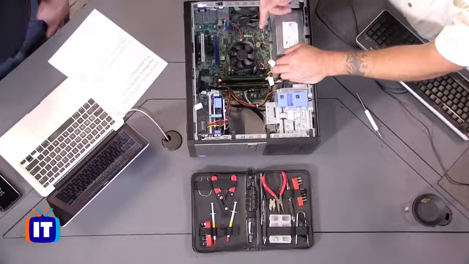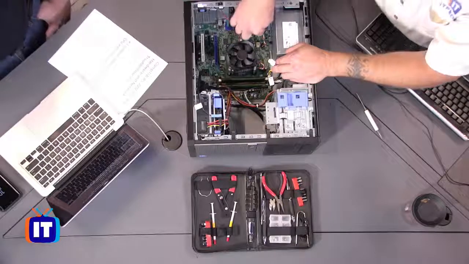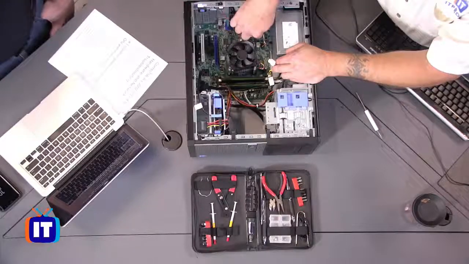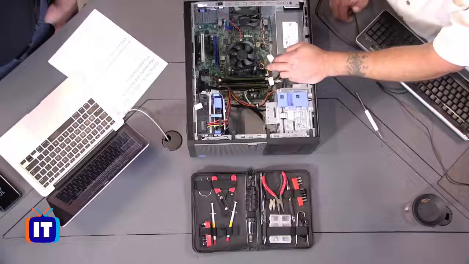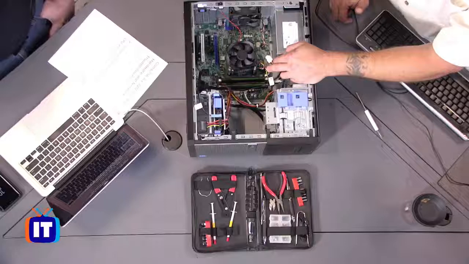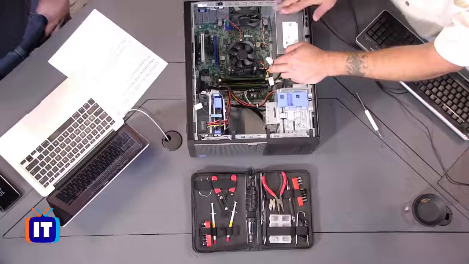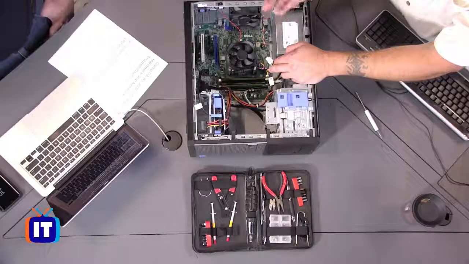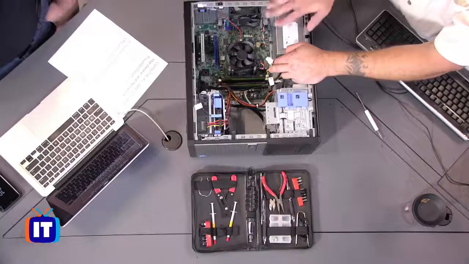Now, that's not necessarily the case if something's wrong with that little 4-pin connector there. So what would we do, right? Well, we're going to show you how you could test the power supply itself. So that'll be the next thing that we're going to look at.